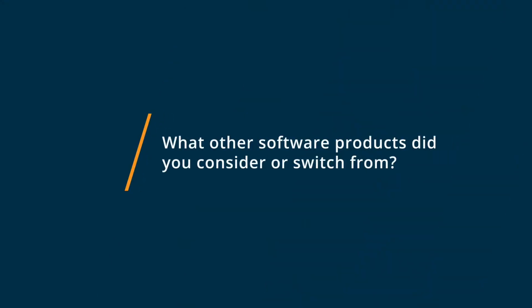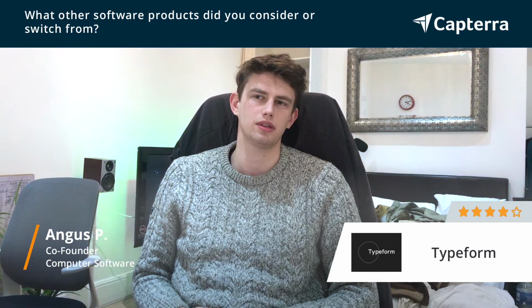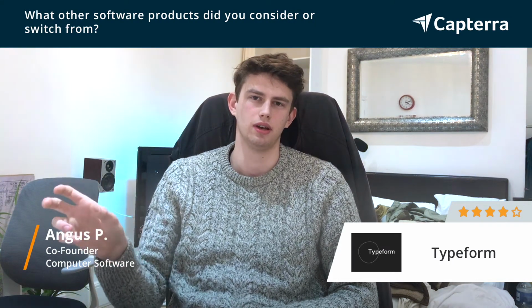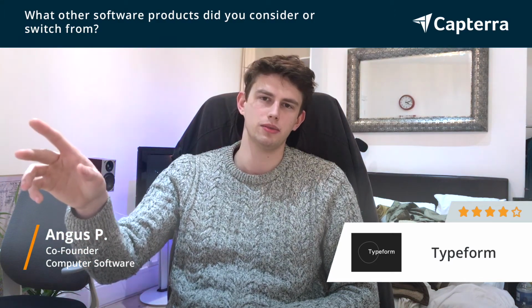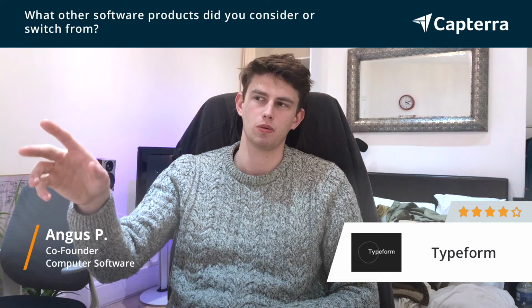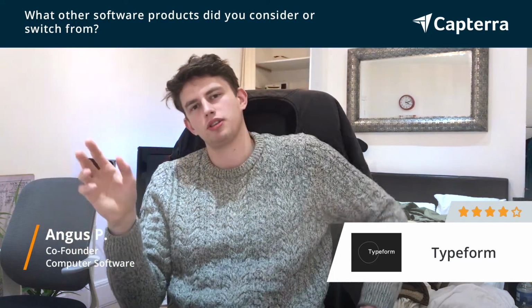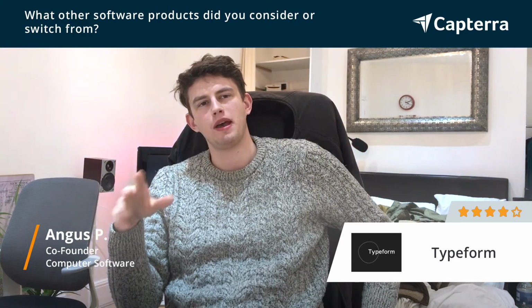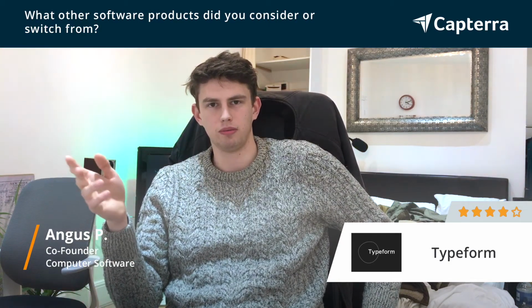I used FormStack to begin with because it had the calculation feature. I wanted potential customers, when filling in a form to contact us, to get an estimation quote when the work was bespoke.